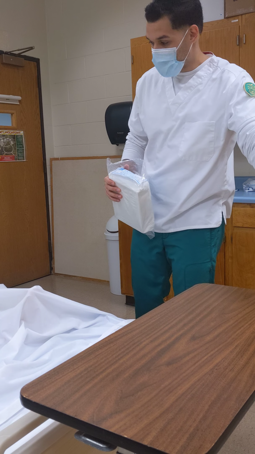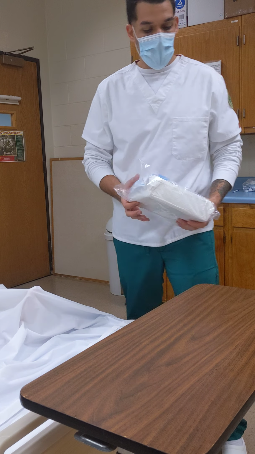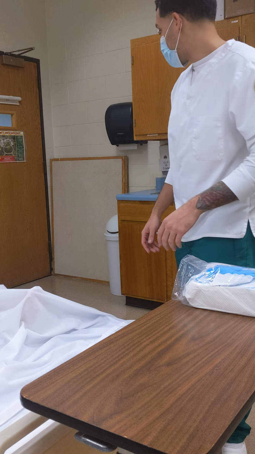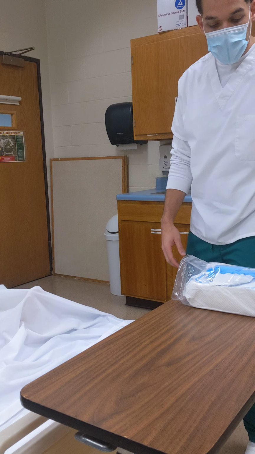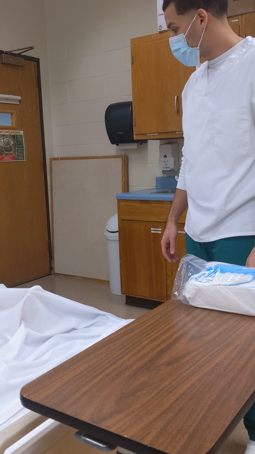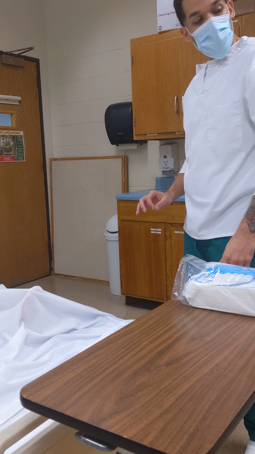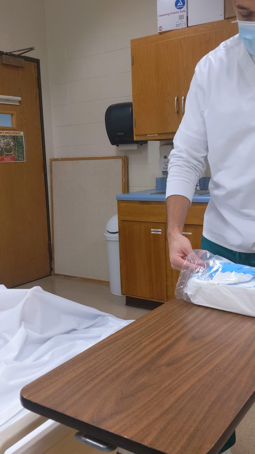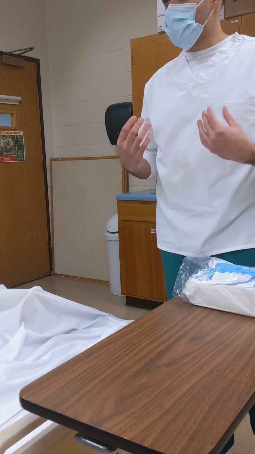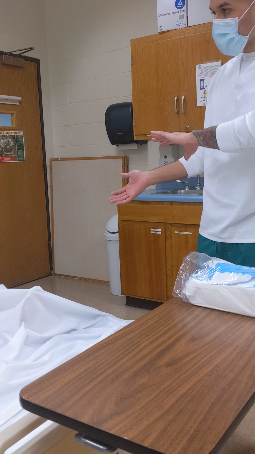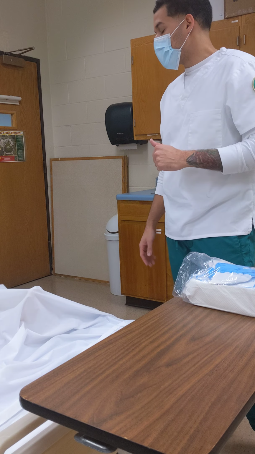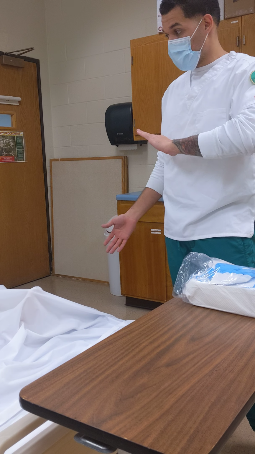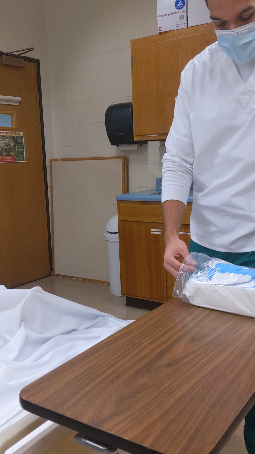I'm going to make sure my table is clean. Place my materials here. I would usually have a bath blanket, but I guess we don't for right now, which is fine. You can verbalize. I would get a bath blanket to help provide more privacy, so that the patient is also warm and covered and feels more comfortable.